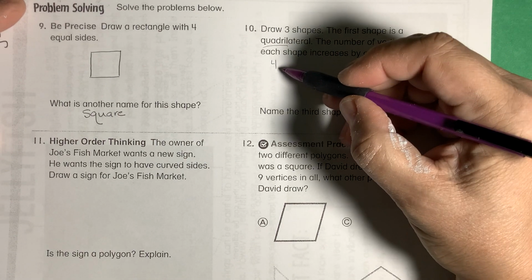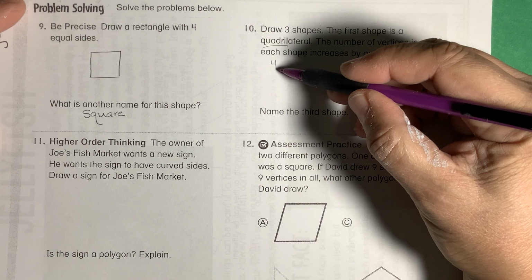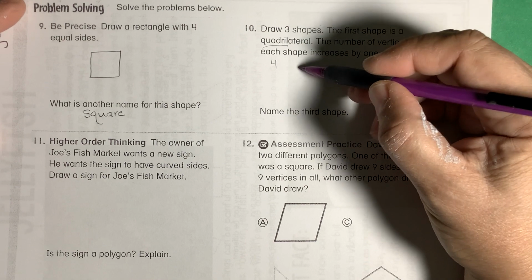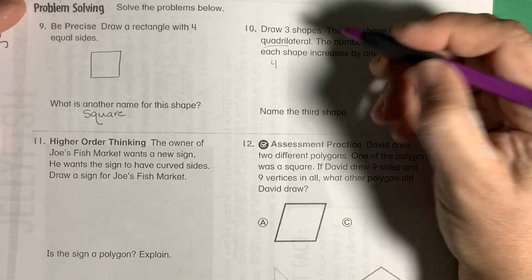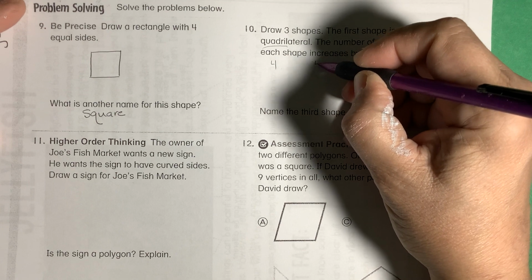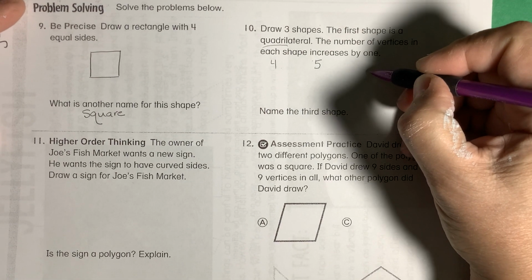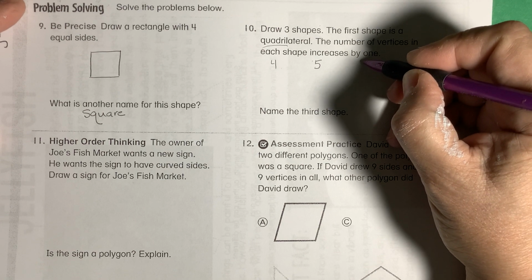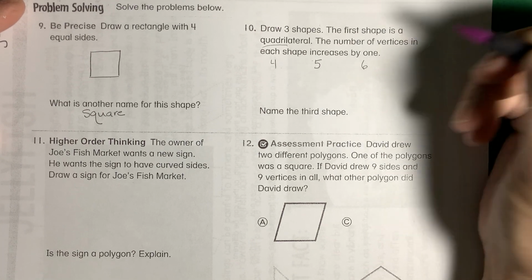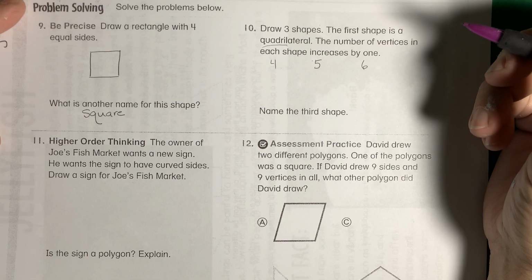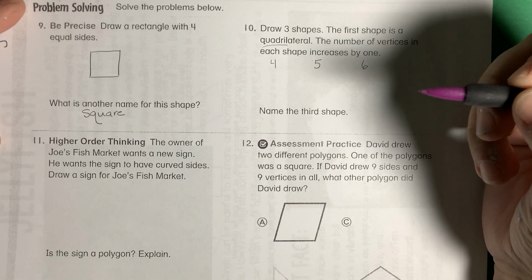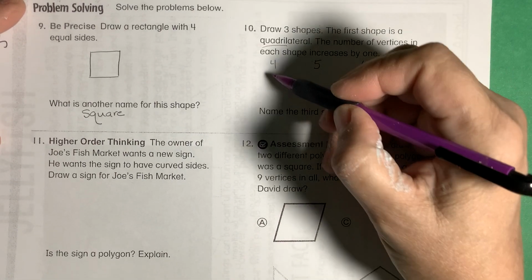If we increase it by 1, then our next shape has to have 5. And then our third shape has to have 6. So all we've got to do is draw the shapes with those number of sides.